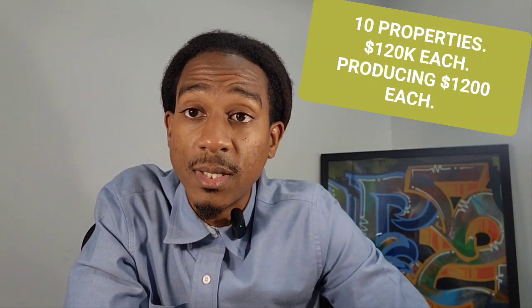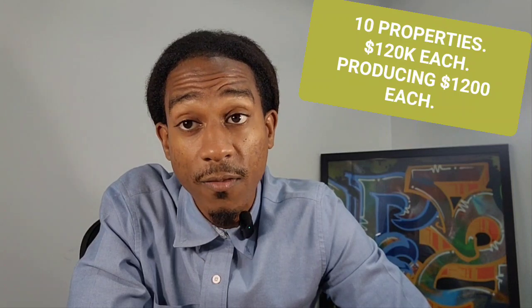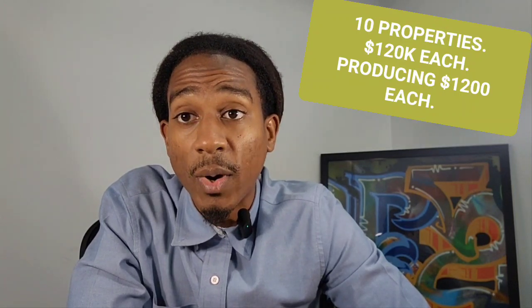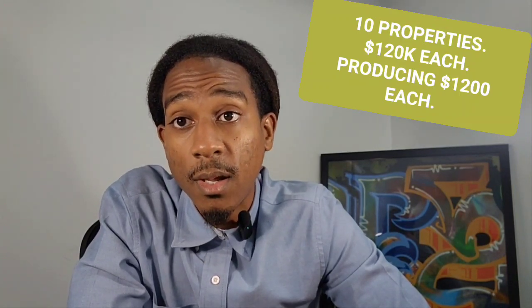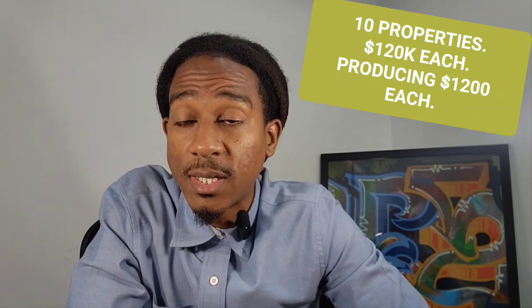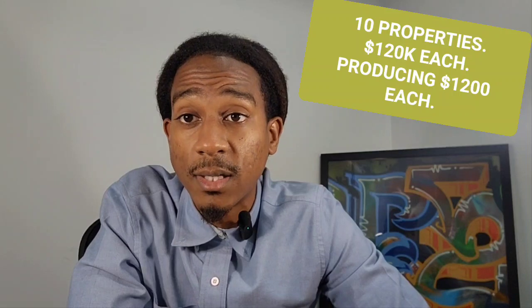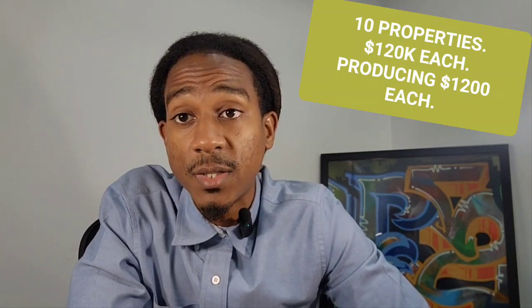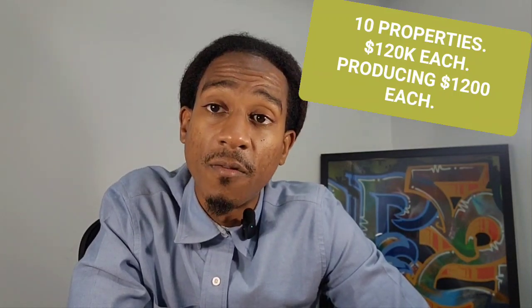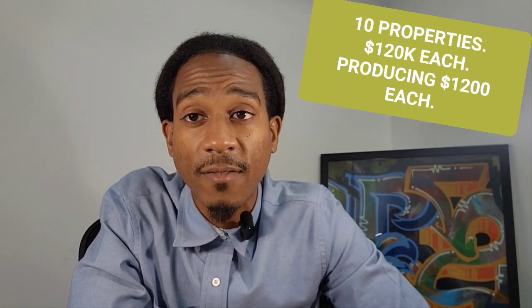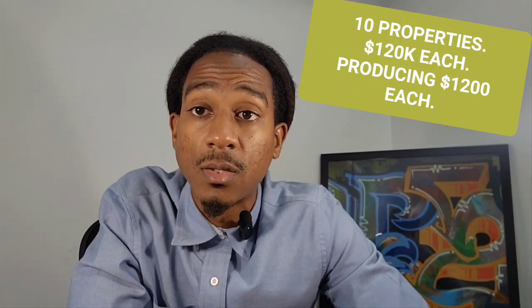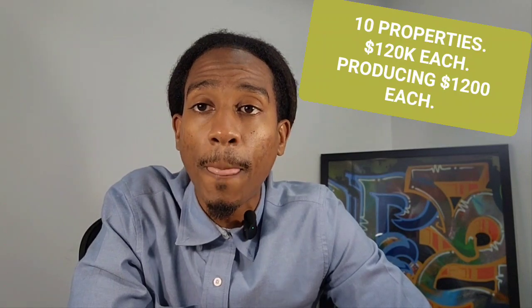The second reason we're using 10 properties is because for many of you, 10 properties bringing in $12,000 a month, with some decent tax strategy and tax planning, you will live a very comfortable life. That's $144,000 a year. It's not the richest person in the world, but many of you can live a very comfortable life and probably never have to work again if that was coming in every month. So that's what we're going to stick to in this video.